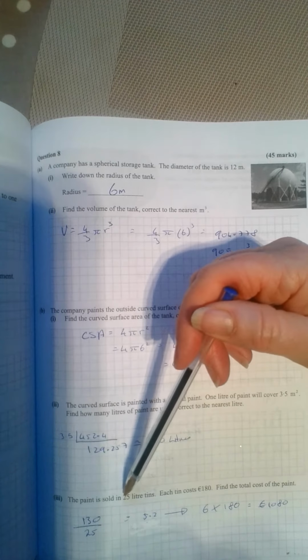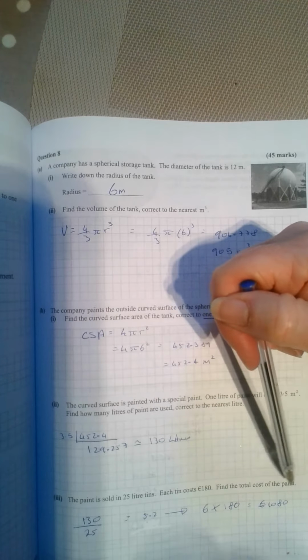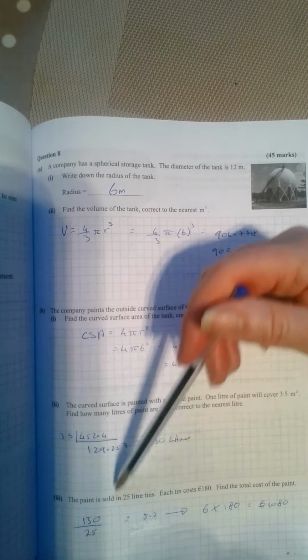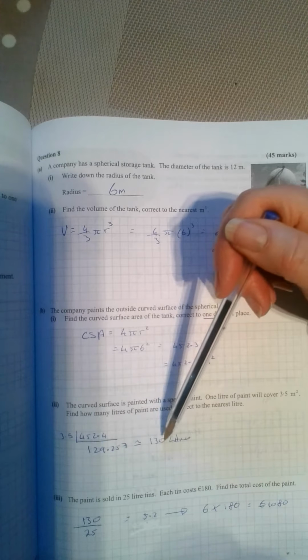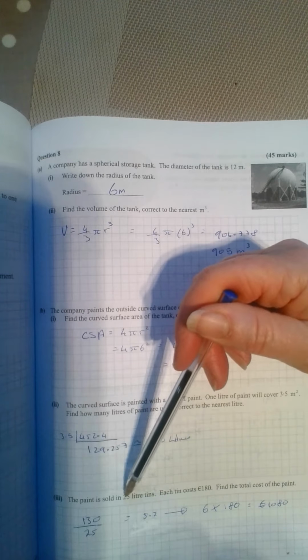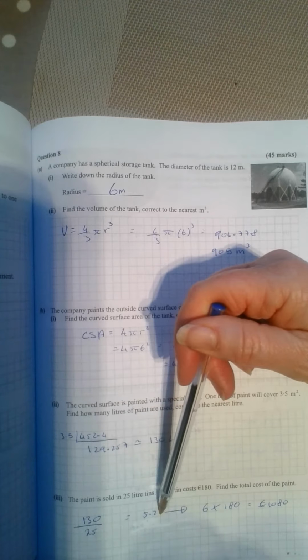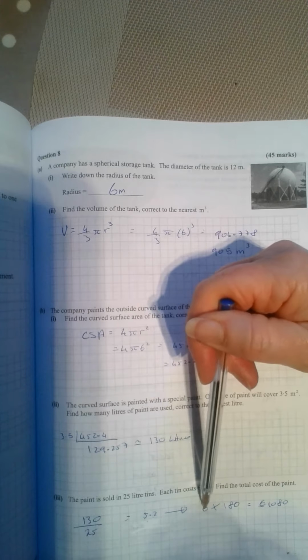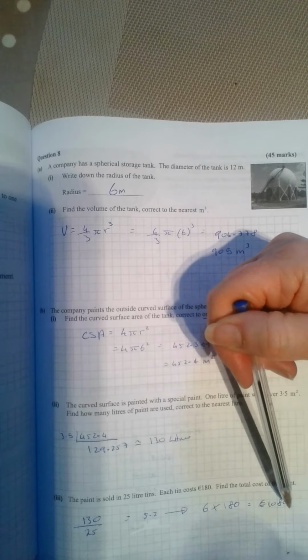Okay, the paint is sold in 25 litre tins, and each tin costs €180. Find the total cost of the paint. So I need to know how many tins I have to buy first of all, and then I can multiply it by 180. So I've got 130 litres and 25 litres per tin. So if I divide 25 into 130, I get 5.2. But I can't buy 5.2 tins, so I have to buy 6 tins. So 6 tins multiplied by 180 gives you €1,080.